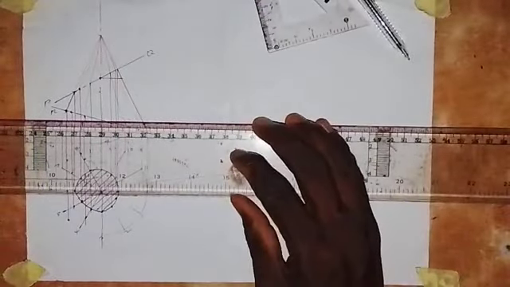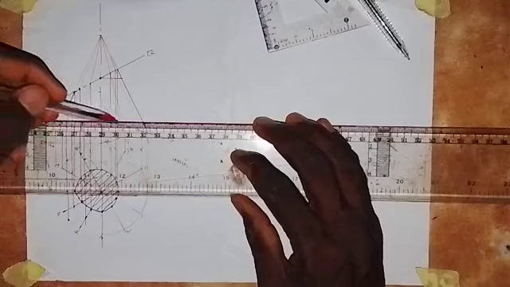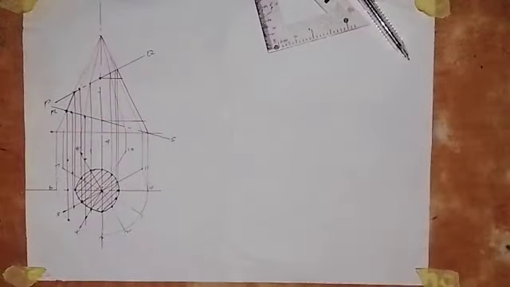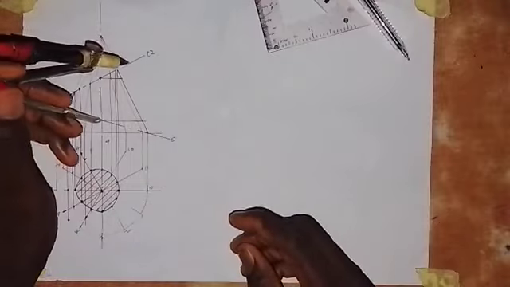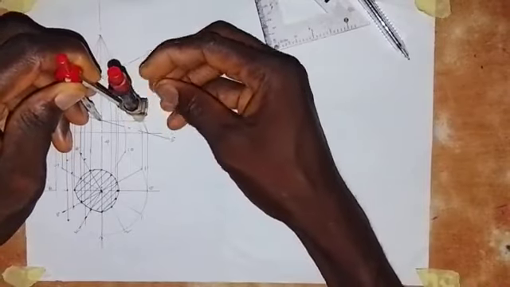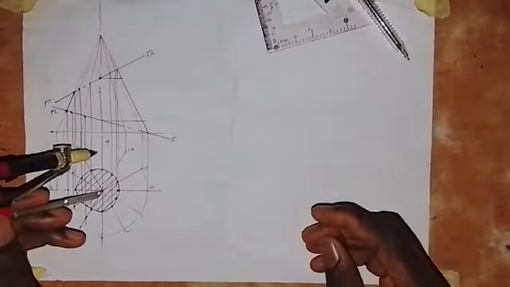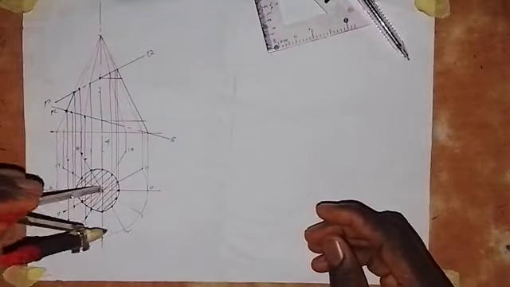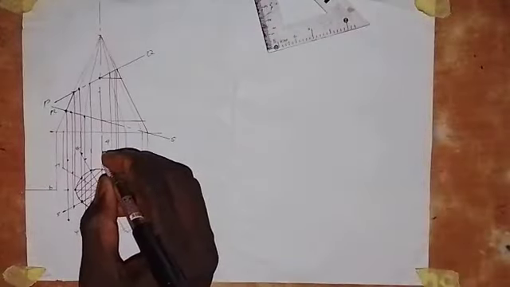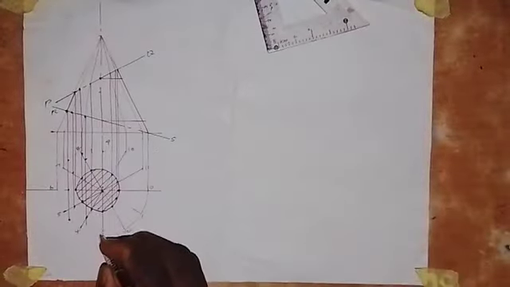Draw a horizontal line from this point to this side. We are going to take the compass and take that distance from this point to this point, then put the pin at this center here. Make an arc up here, make an arc down here. So here we have this point. This is for 9, and this is for 3.